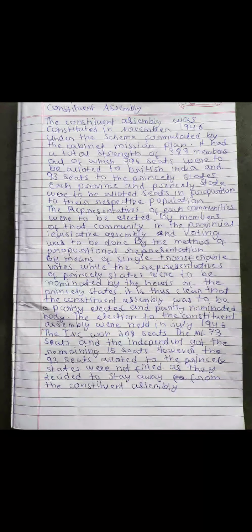And the voting should be done by the method of proportional representation. Okay, when I say voting by the method of proportional representation by means of single transferable votes, see, the voting process of the members who will be in a Constituent Assembly is going to be by proportional representation by means of single transferable votes. It means that the voting process is going to be indirect. Okay, the elections are going to be indirect.